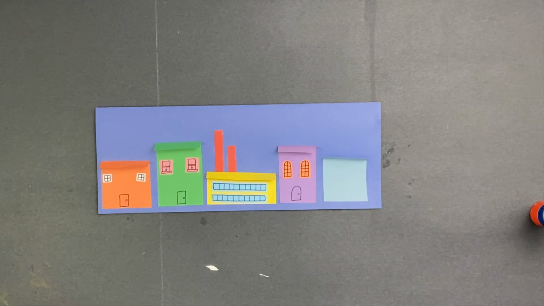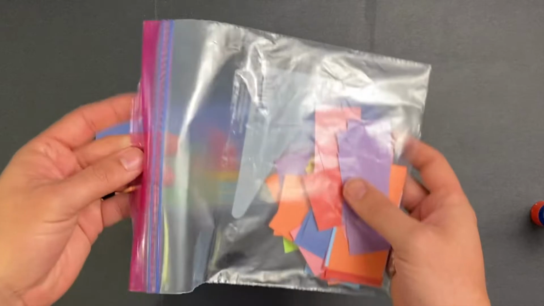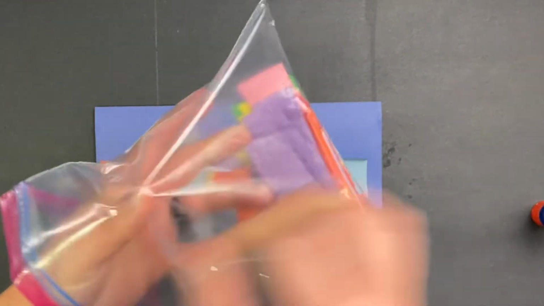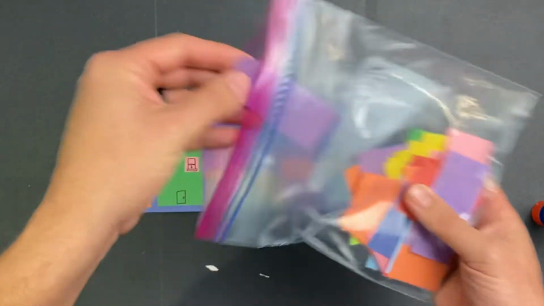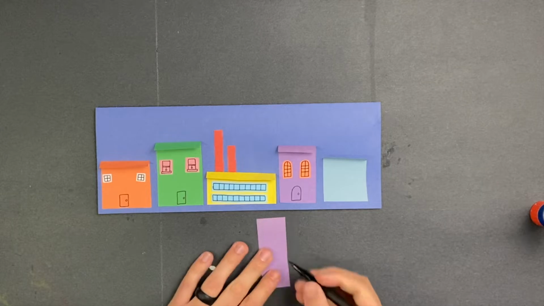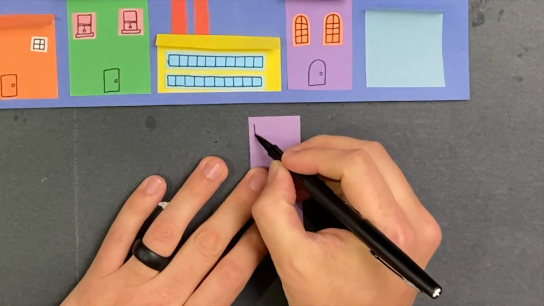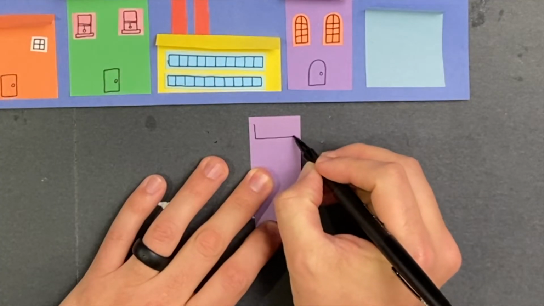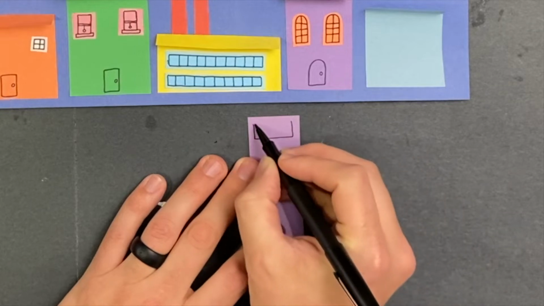Okay, it's now time to decorate the last building, the light blue one all the way on the right. I'm going to reach into my bag of paper scraps, and I'm going to get out a purple. And on top of this purple, I want to make a different window. So let's make it just a little bit more detailed. The first thing that I want to do is with my pen, I'm going to draw a rectangle. Now this rectangle is going to be almost as wide as the blue building that I'm making.